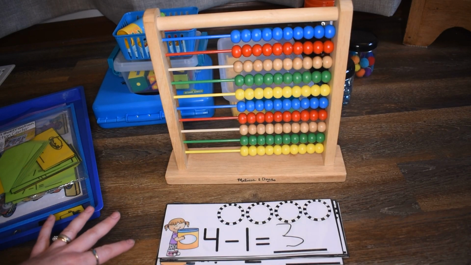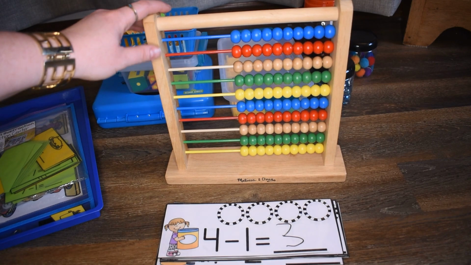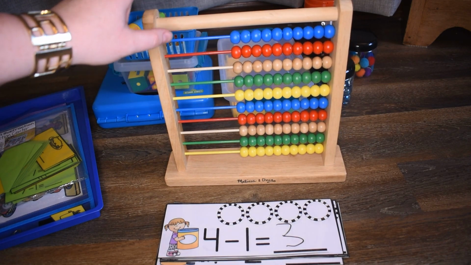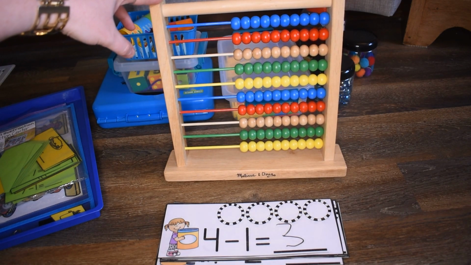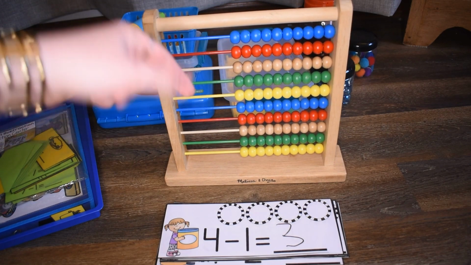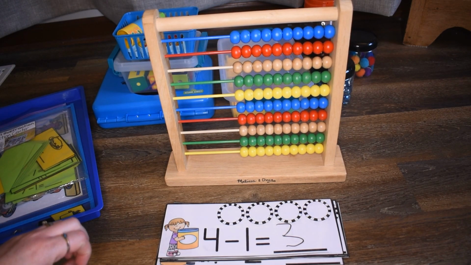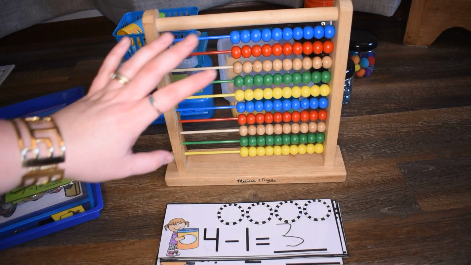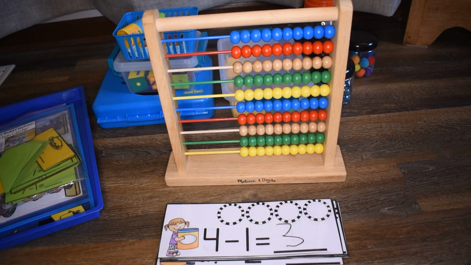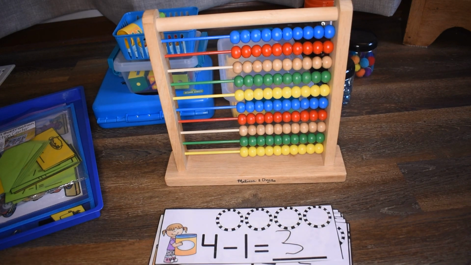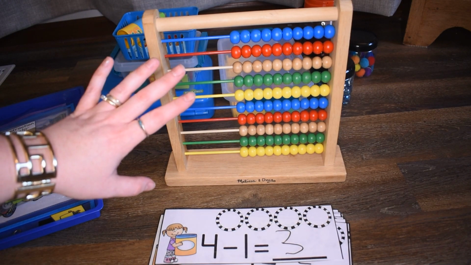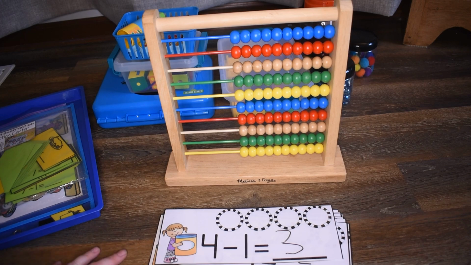Okay, for this first activity, all you need is an abacus. This abacus is from Melissa and Doug. I will try to link it below in my Amazon affiliate store. And I love this abacus. We've used it for years for many different math activities, so it is great. So you just need a math abacus and maybe just some subtraction flashcards.